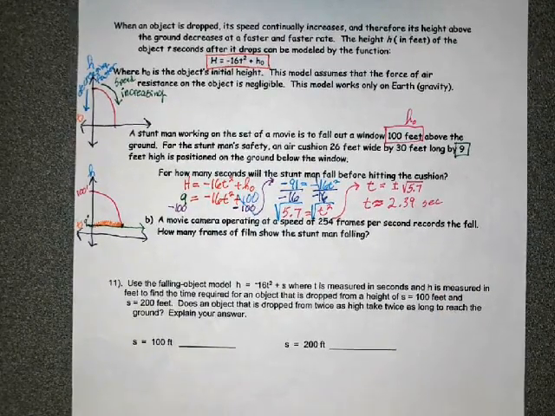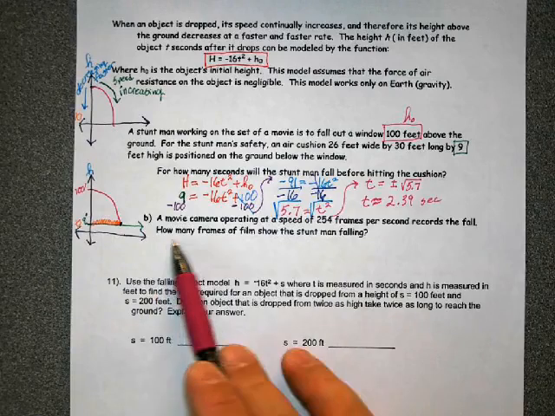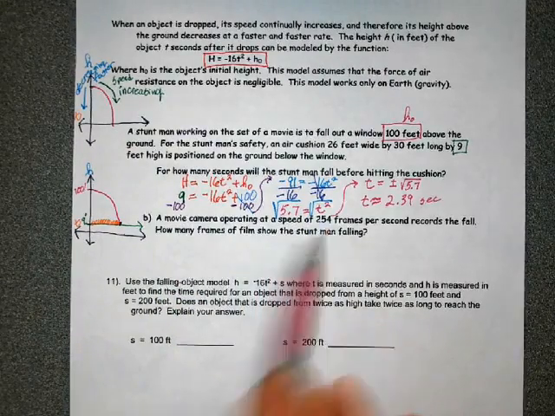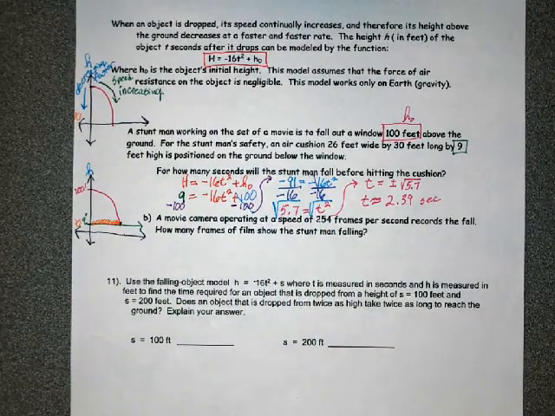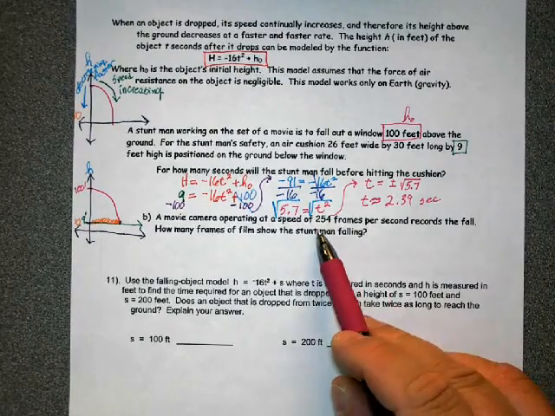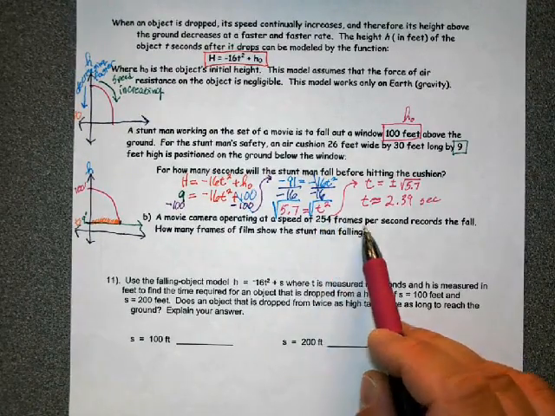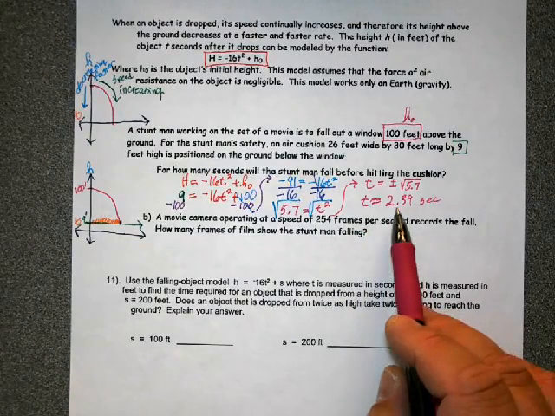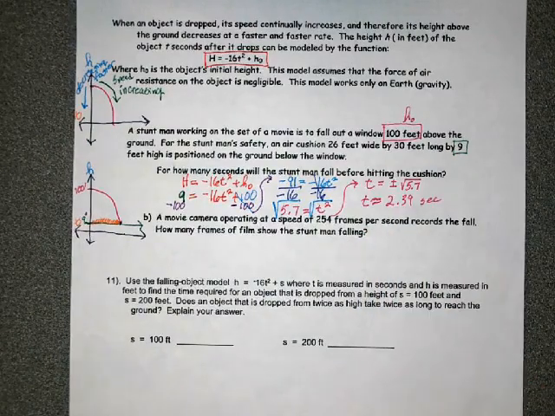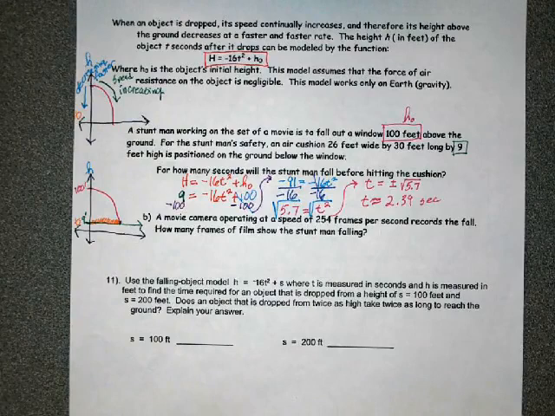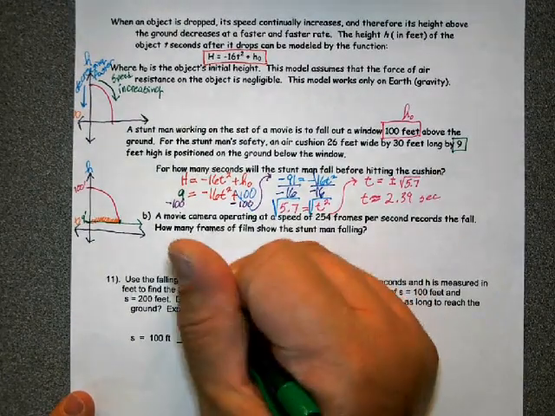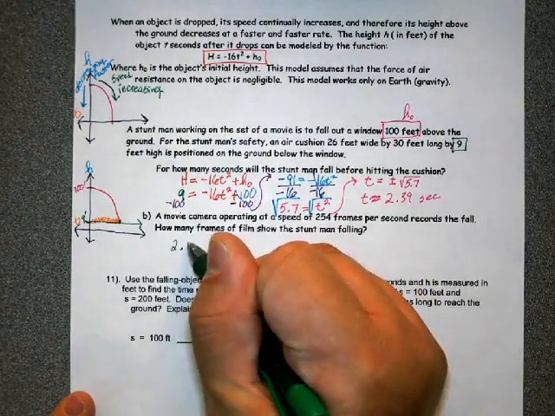Part B, a movie camera operating at a speed of 254 frames per second records the fall. How many frames of the film show the stuntman falling? So we have 254 frames per second, and we got about 2.4 seconds, right? So let's go ahead and figure this out. So I have about 2.39 seconds.